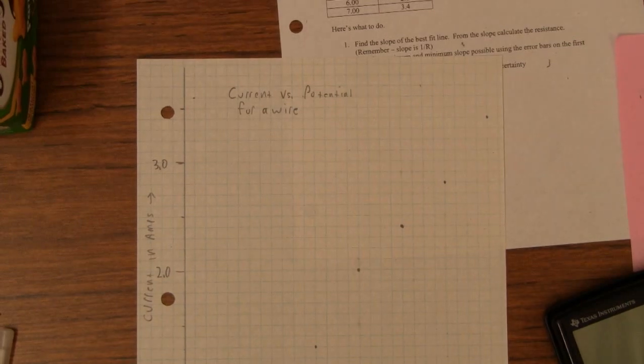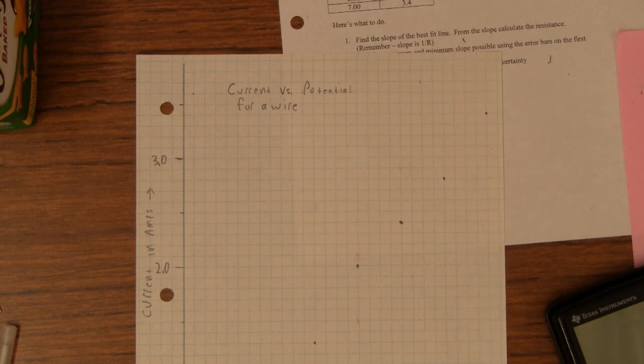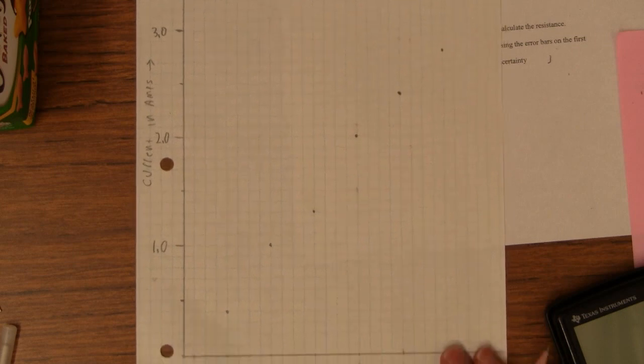I'm going to show you how to do the graph. And this is the graph you're going to have to do on the test. It'll be different numbers, different axes. First off, I've just plotted the points. I'm assuming you know how to do that.